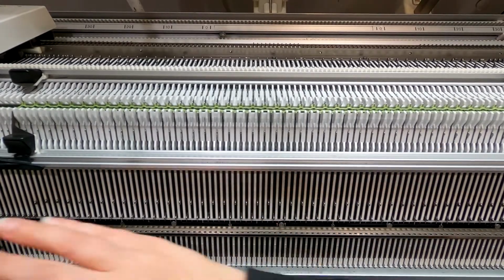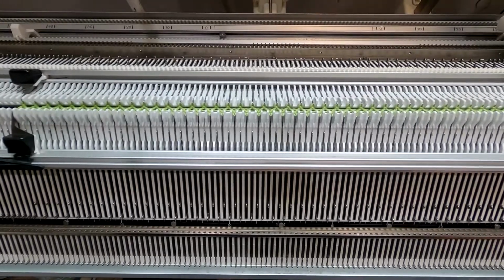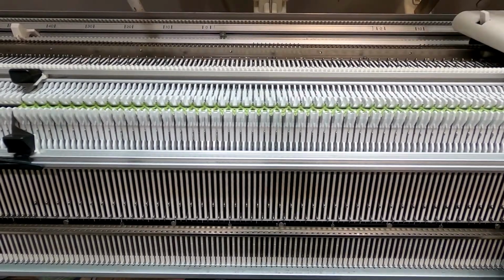Okay, one more row completes the cast on. And now we are going to continue in ribbing. And N 475 front and back, same settings. I'm on row counter 4, sorry. I'm going to go to row counter 18, which is 14 more rows. Here we go.